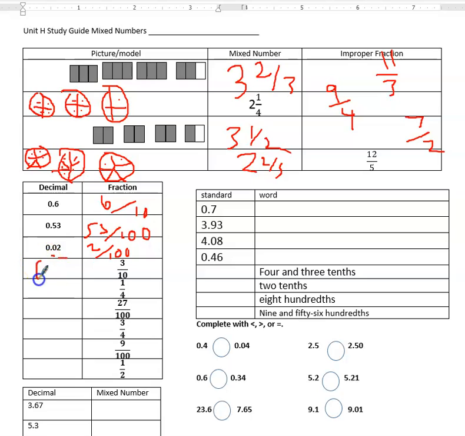3 tenths, 0.3. 1/4 is one of those special ones because it's also the same as 1/4, which is 25 cents. 27 hundredths, 0.27. 3/4 is also 3/4. It's another one of the special ones you just have to know. It's like 75 cents. 9 hundredths means I need the extra 0 there, 0.09. And then 1/2 is like half a dollar is 50 cents.